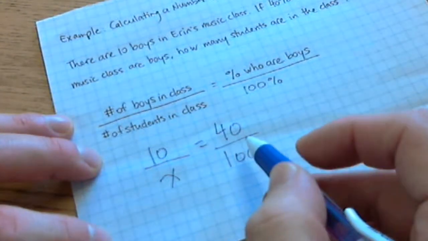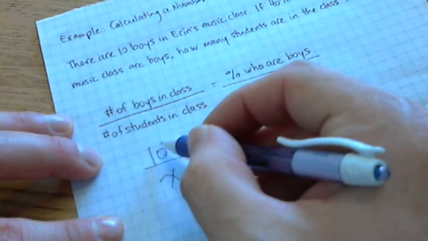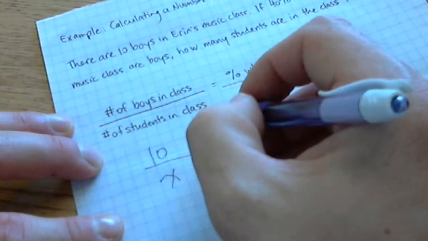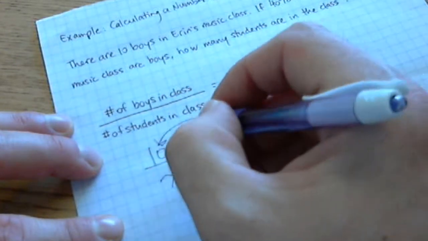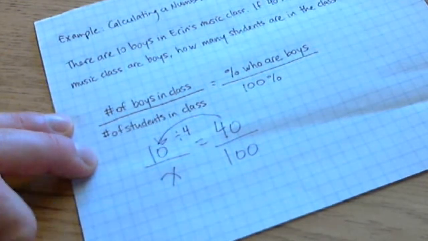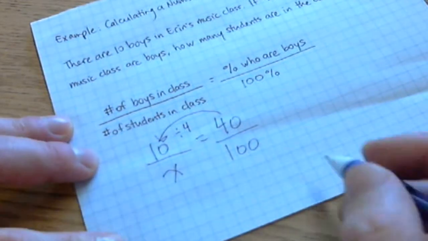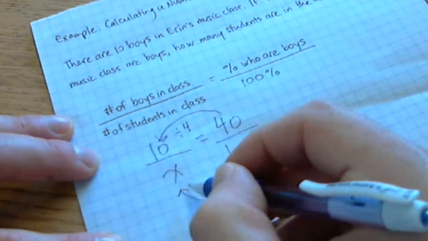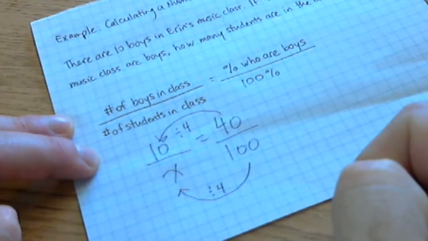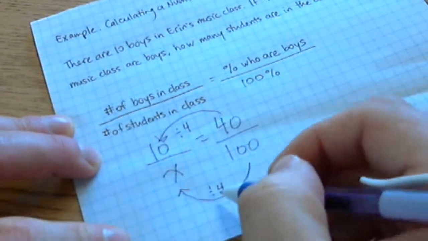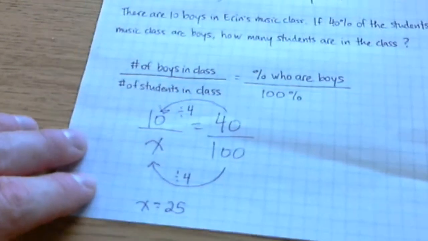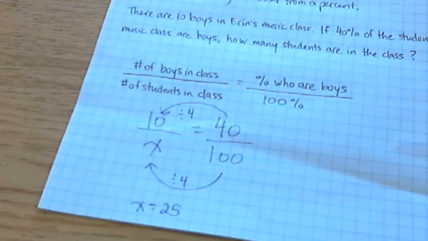So basically, what we're trying to do is, if you look at it one way, to get to 40 from 10, you have to multiply 10 times 4, which if you look in reverse, if the arrow goes this way, to get from 40 to 10, you have to divide it by 4. That's kind of like a reverse scale factor. Okay? And the same way over here, if we look at it in reverse, it's the same bit of division. Okay? So 100 divided by 4 means that x equals 25. That means that the number of students in Aaron's music class is 25.